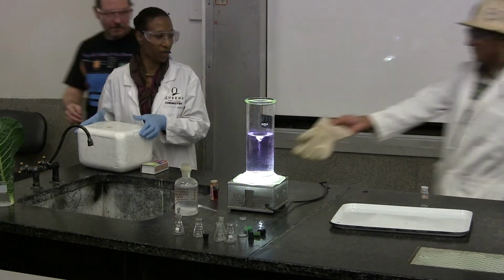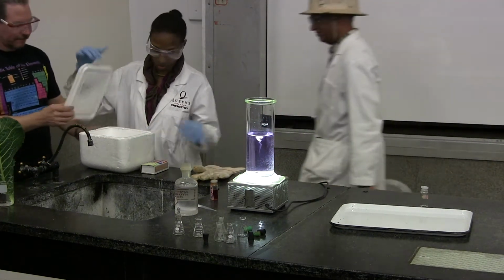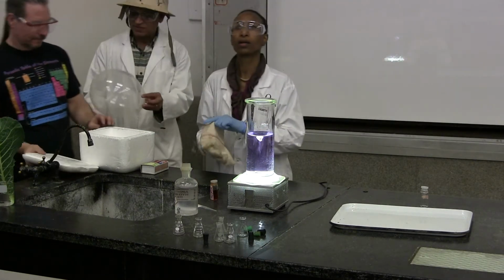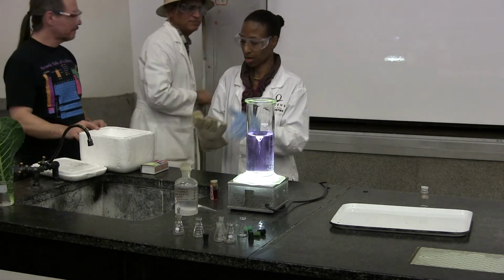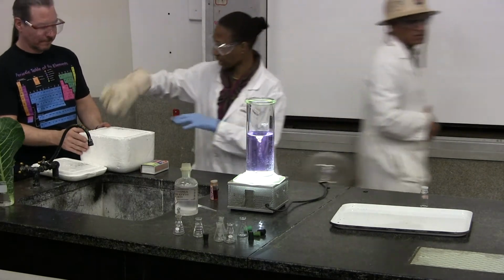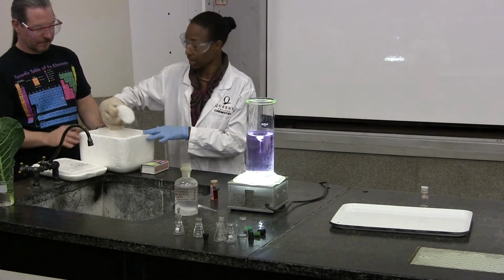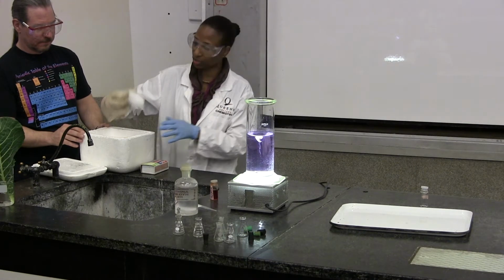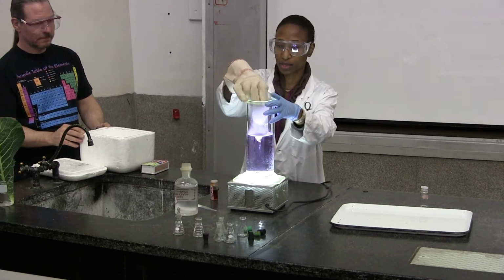So what happens if I add an acid to a base? Does anybody know? I get neutralization. The acid has hydrogen ions. The base has hydroxide. I'm going to get a neutralization reaction. Let's see what we'll see here.